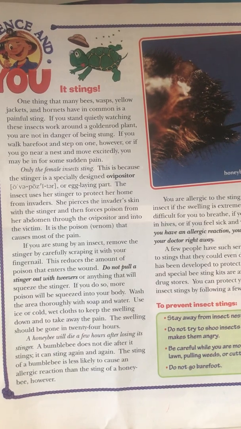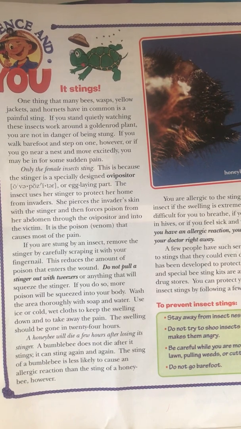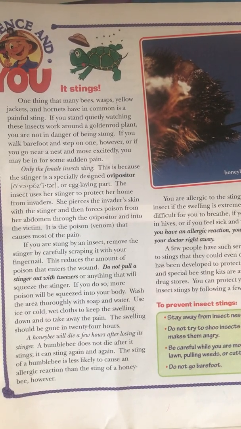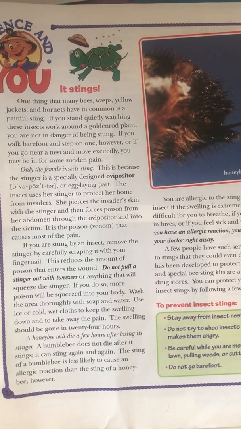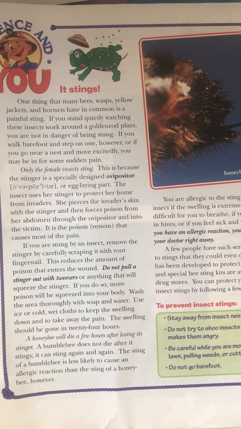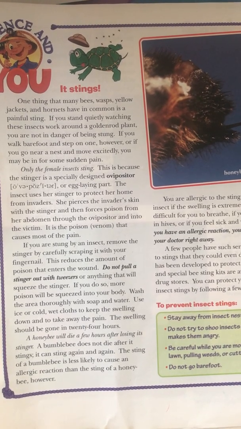Only the female insects sting. This is because the stinger is a specially designed ovipositor, or egg-laying part. The insect uses her stinger to protect her home from invaders. She pierces the invader's skin with the stinger and then forces poison from her abdomen through the ovipositor.